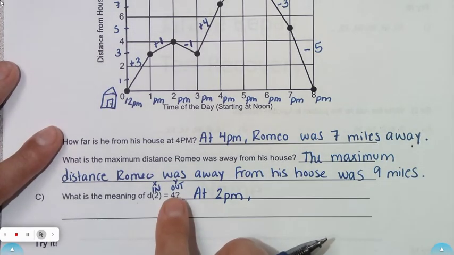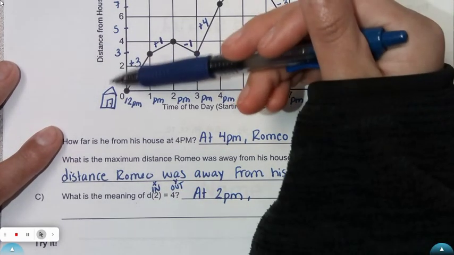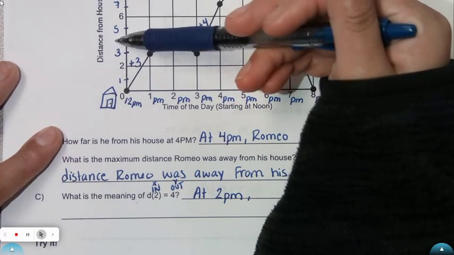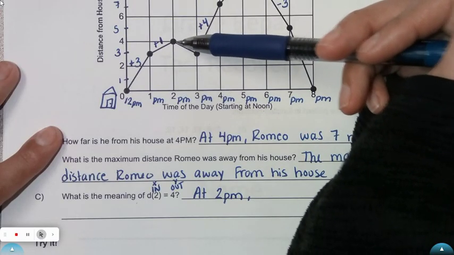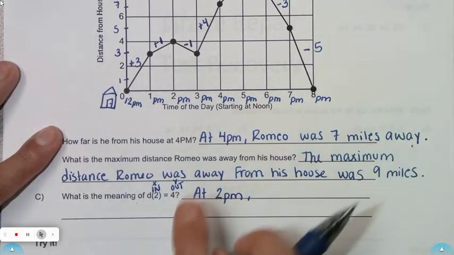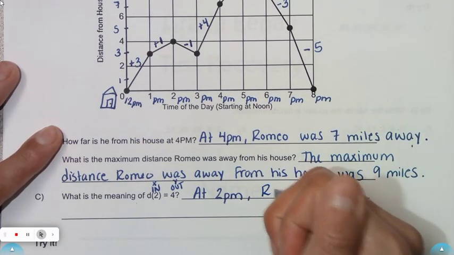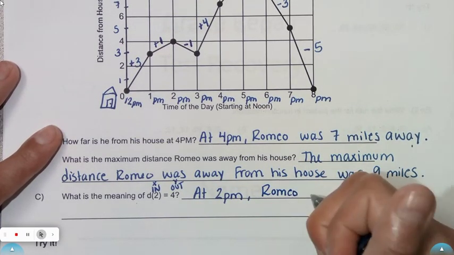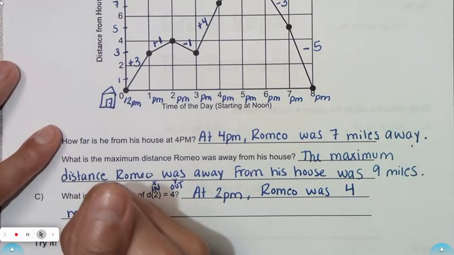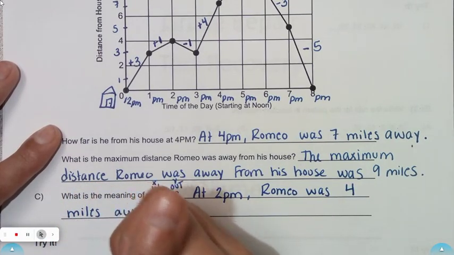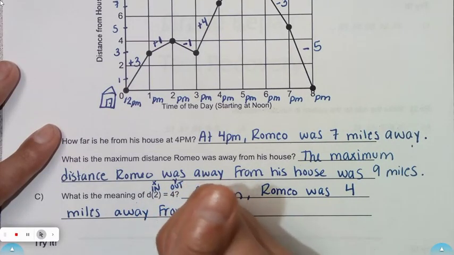The 4 represents my out or my y. My y is the distance from house. So at 2 p.m., he is 4 miles away from his house. So at 2 p.m., Romeo was 4 miles away from his house.